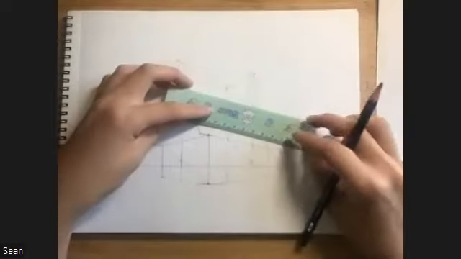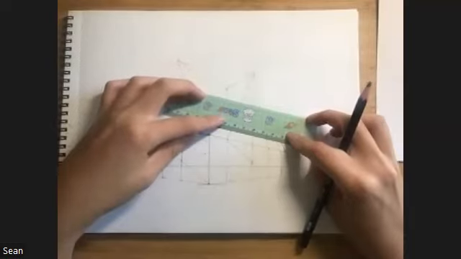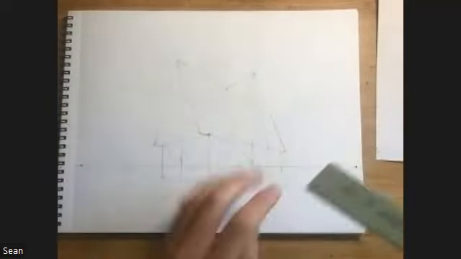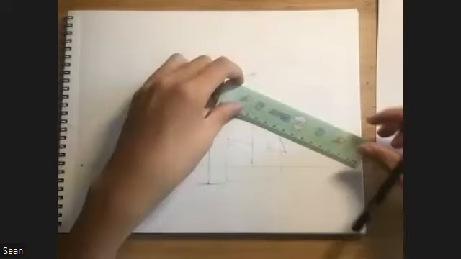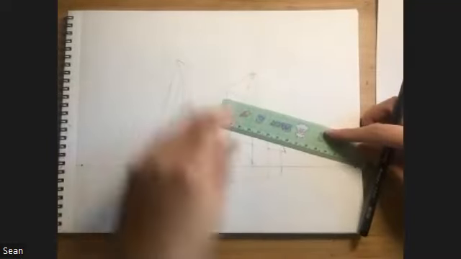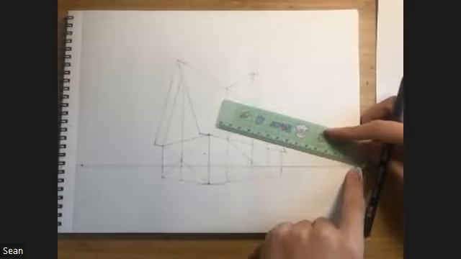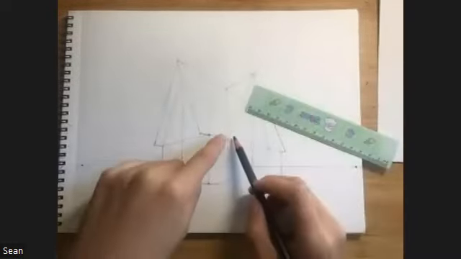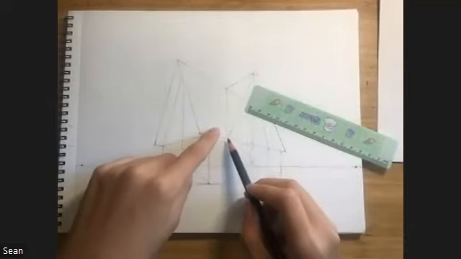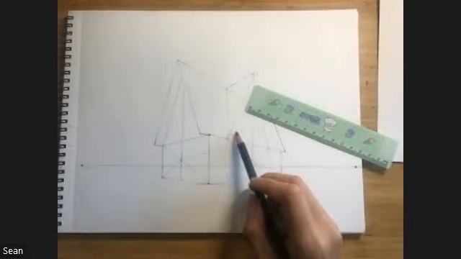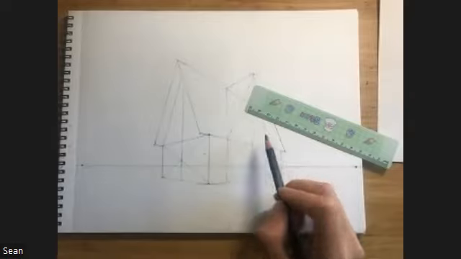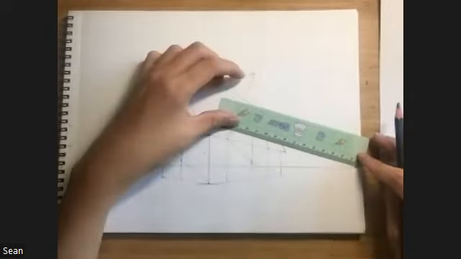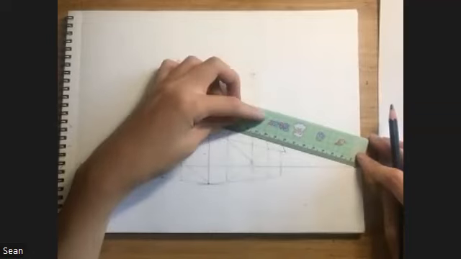So make sure it's parallel. Make sure it follows the perspective. So line this dot, which is a little bit above this point, like here. Make sure to line it up with the vanishing point.